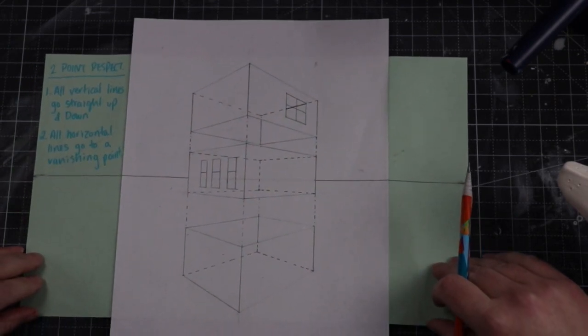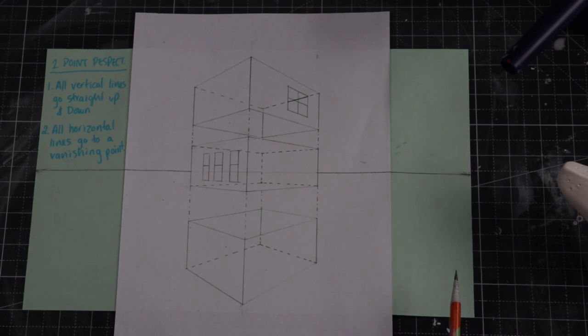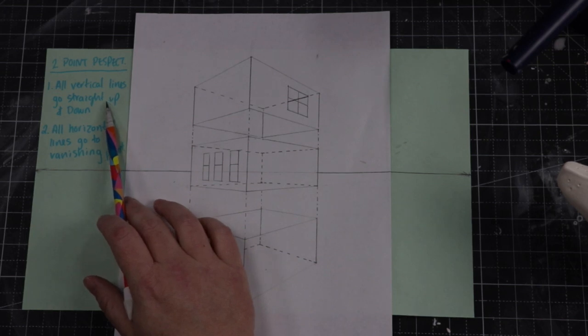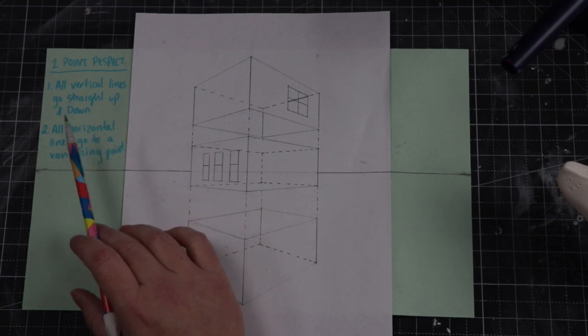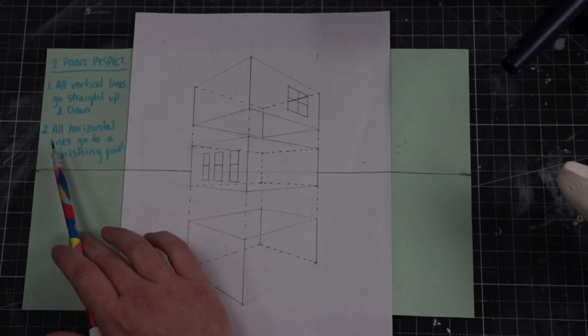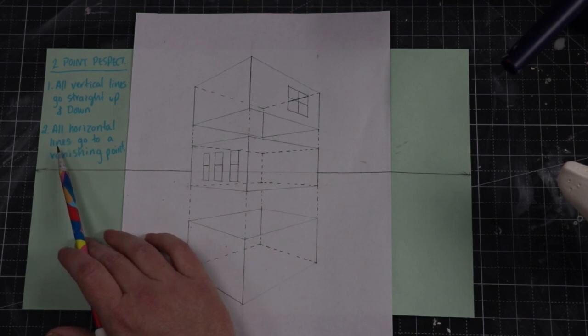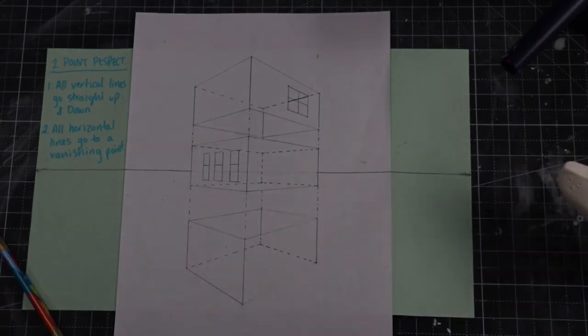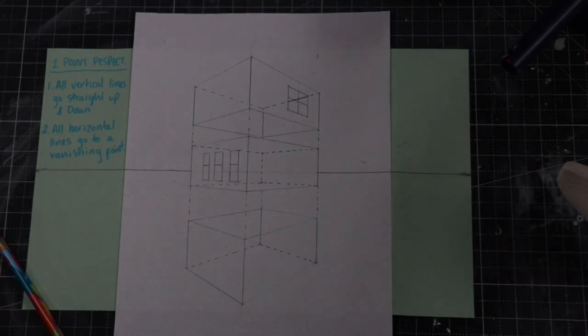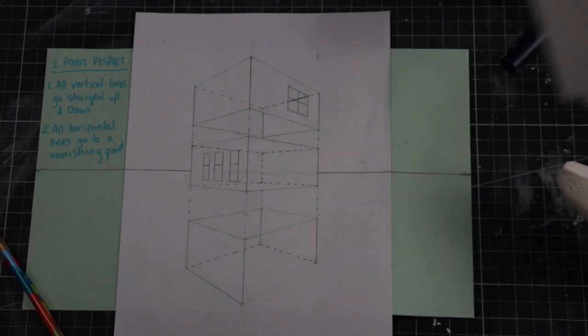So at this point, just a review, we're doing 2-point perspective. How many rules are there in 2-point perspective? 2. Rule number 1 is all vertical lines go where? Straight up and down. So if your vertical lines are crooked at all, it's going to look like a dilapidated building. Rule number 2 is that all horizontal lines go where? To a vanishing point.